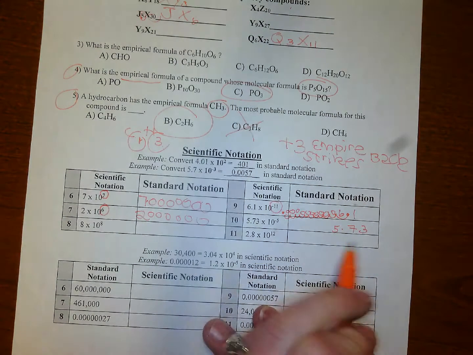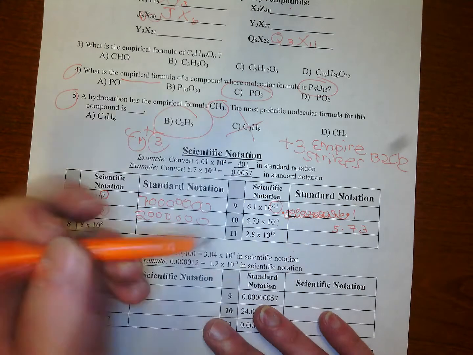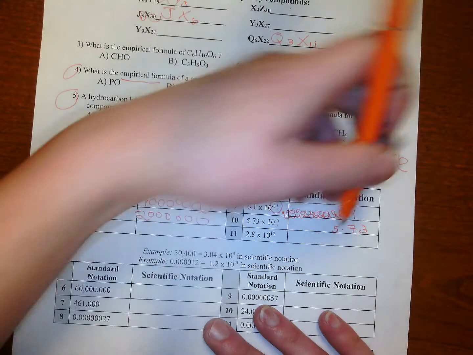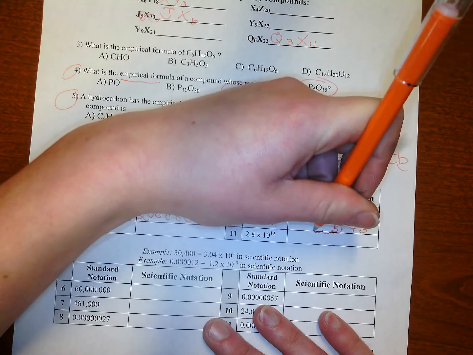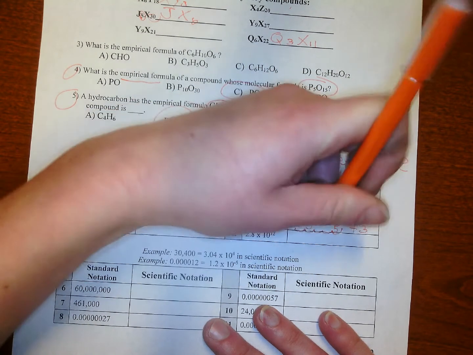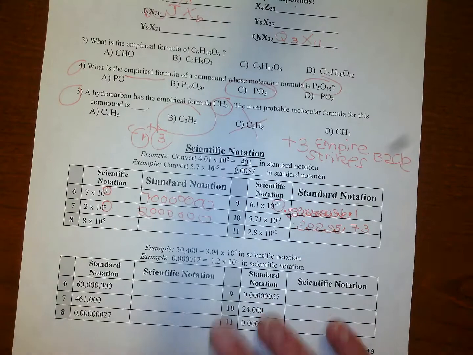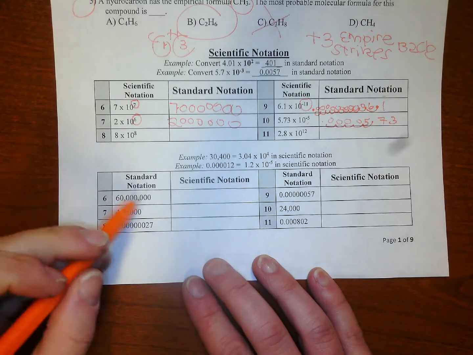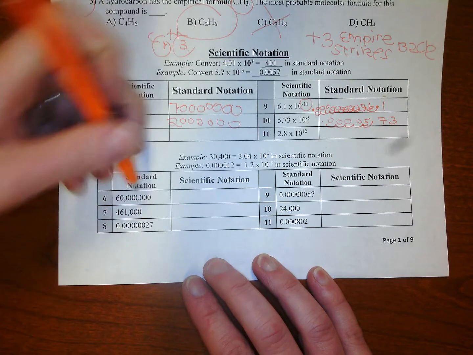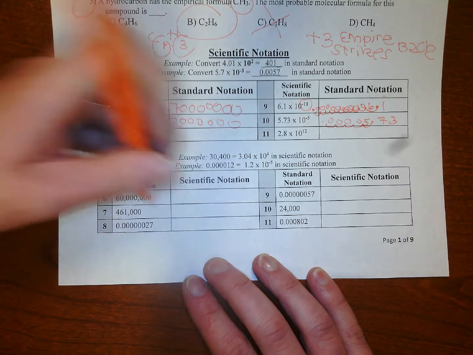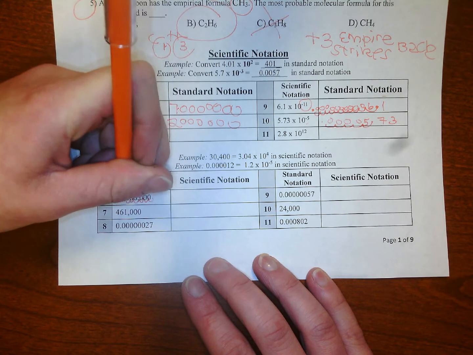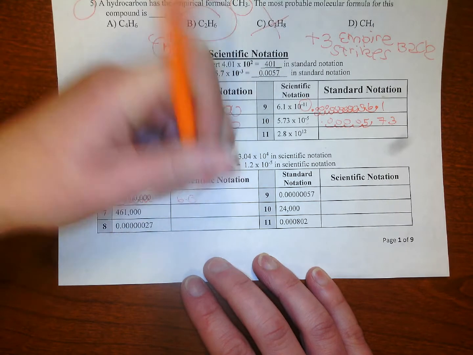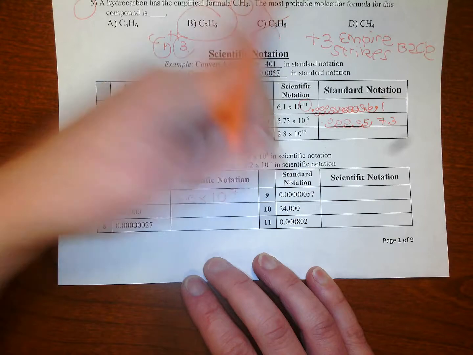I'm going to move again. On this one it's -5, so I'm going to write out my number and then move it 1, 2, 3, 4, 5 places. And then you can go the other way quite easily as well. This is a really large number, so it's going to have a positive exponent. What is my positive exponent going to be? Let's count. 1, 2, 3, 4, 5, 6, 7. So it's 6.0 times 10 to the 7th.